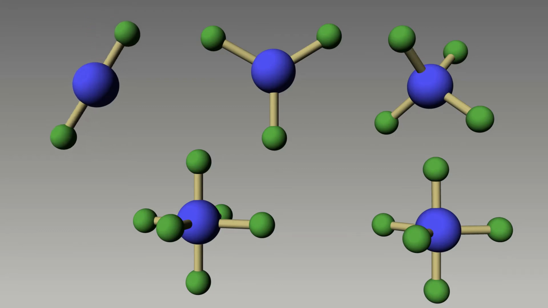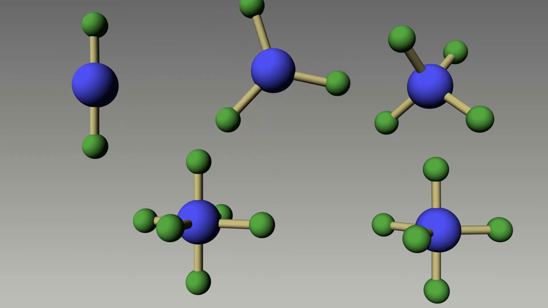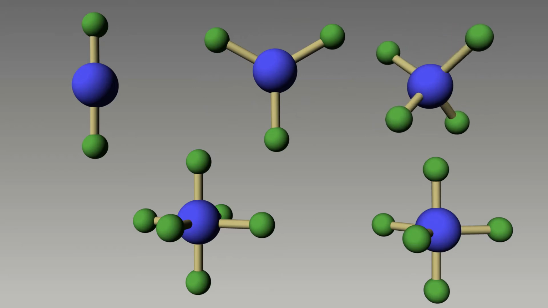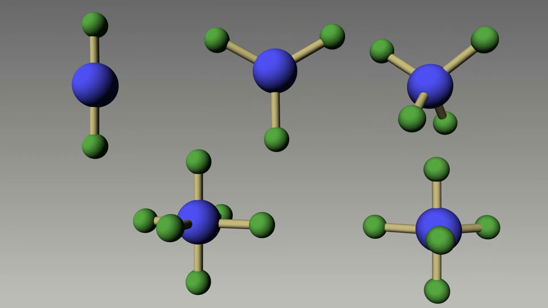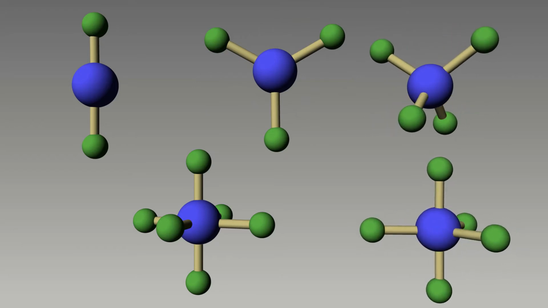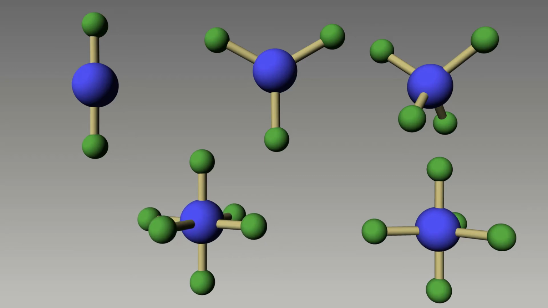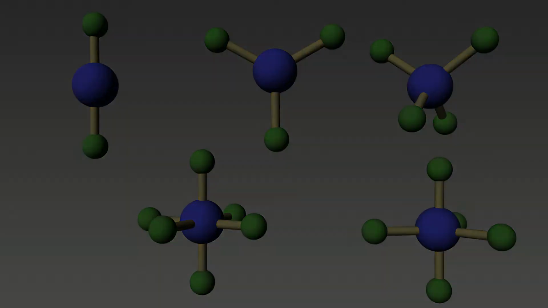So, if a metal has two ligands, the ligands will be placed at either side of the metal. If there are three ligands, it will form a triangle. If there are four, it will make a tetrahedron. Five ligands form a trigonal bipyramid, and six ligands create a coordination complex that is an octahedron, one of the most commonly found coordination complexes. Now, let's take a look at how organisms use transition metals to carry out essential functions.